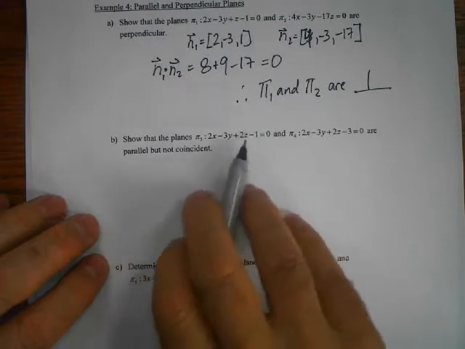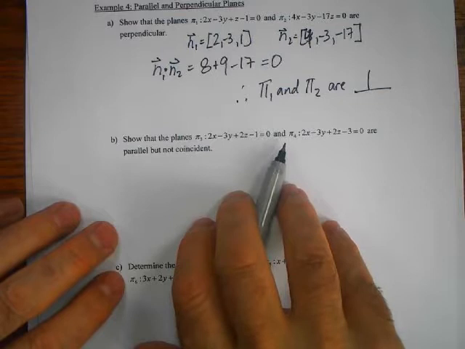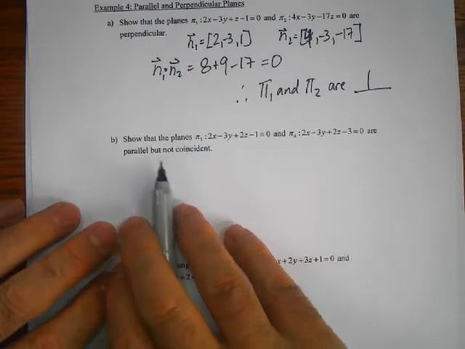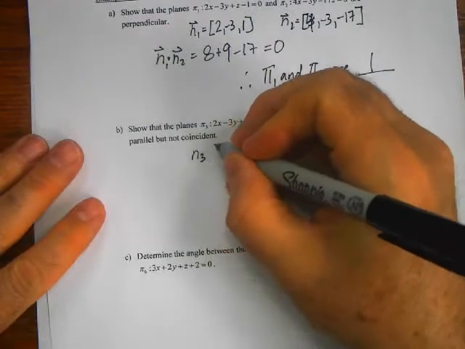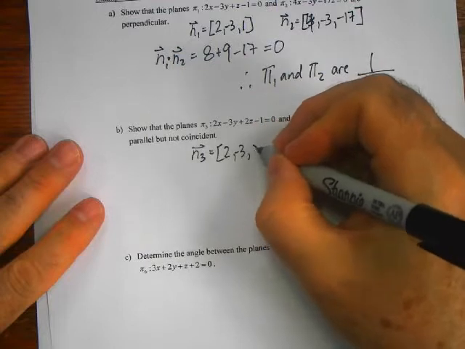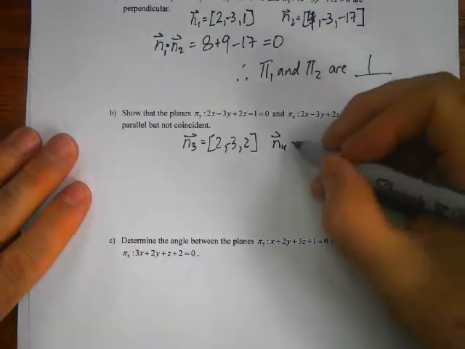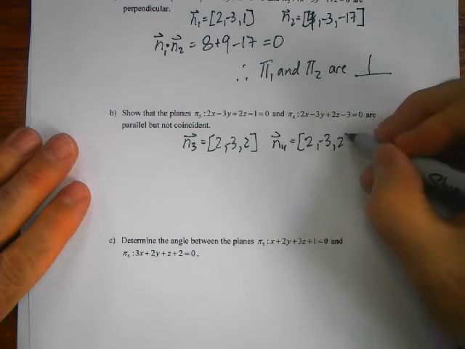Now in this case, we've got two other planes, pi 3 and pi 4. We want to show that they're parallel but not coincident. So coincident planes would be parallel, but coincident planes are basically the same plane. So you want to show that these two planes are parallel but not the same plane. Okay, so again, we can strip out the normals: normal 3 has components 2, negative 3, 2, and normal 4 has components 2, negative 3, 2.